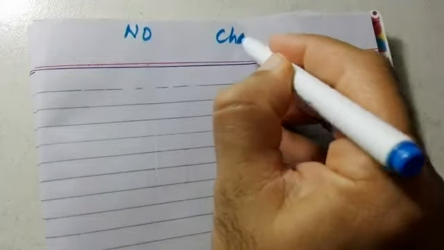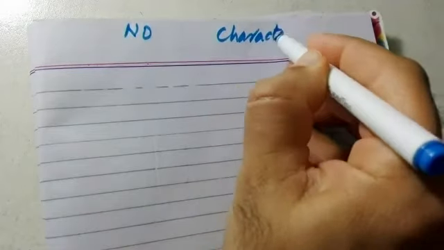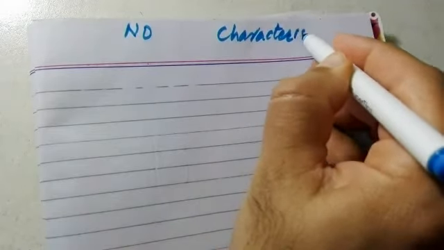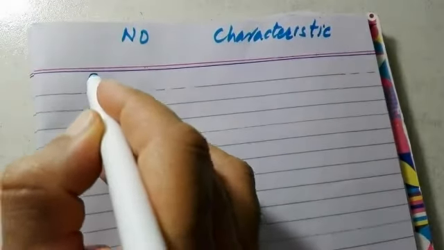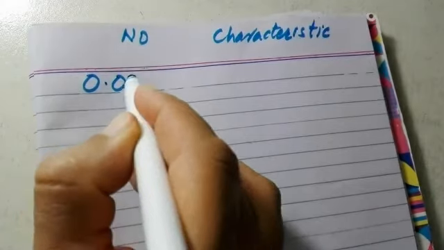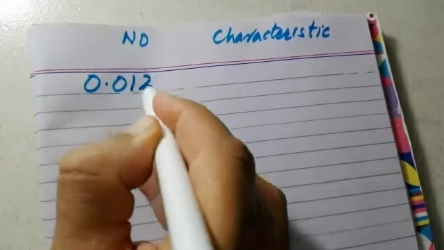I would write the numbers here and their characteristics right in front of each number. Let's suppose I have a number, suppose 0.0125.